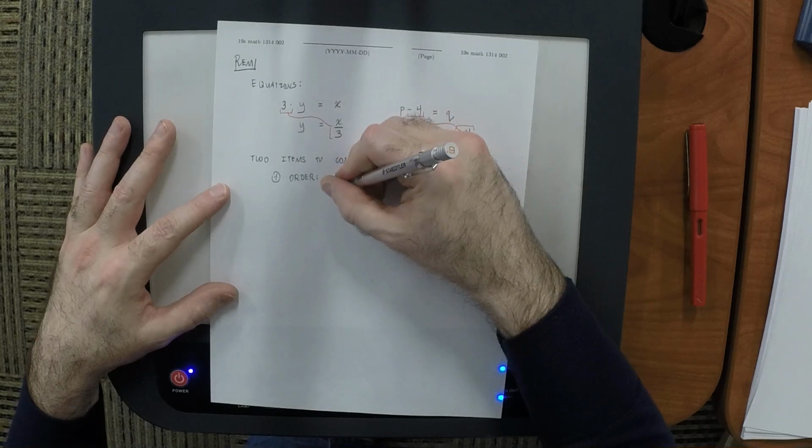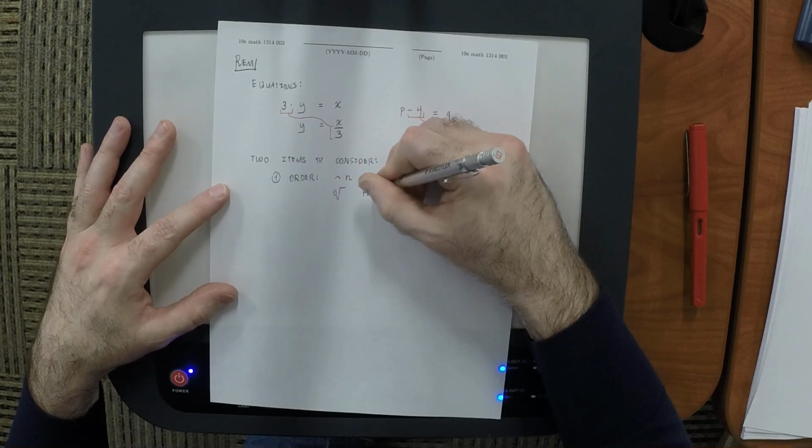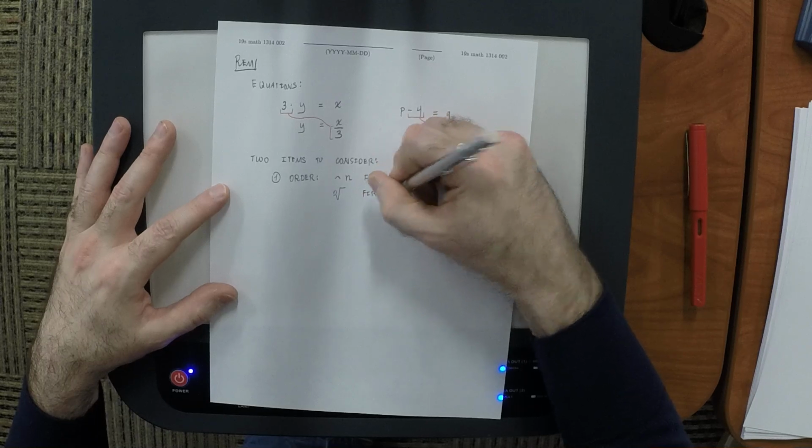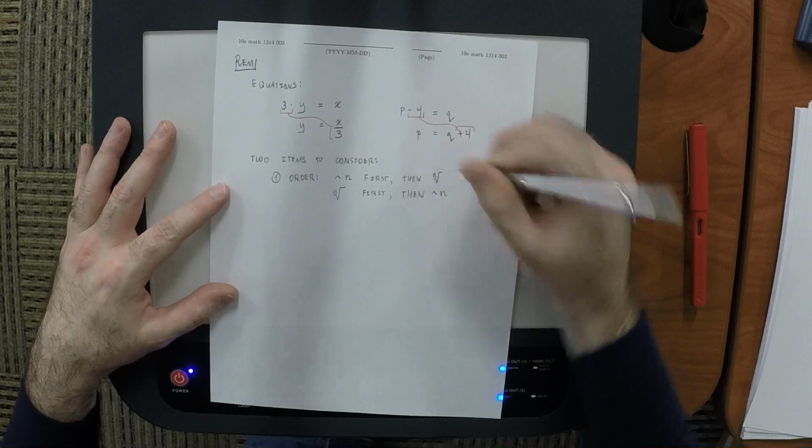Or do we do the nth root first, then the exponent?